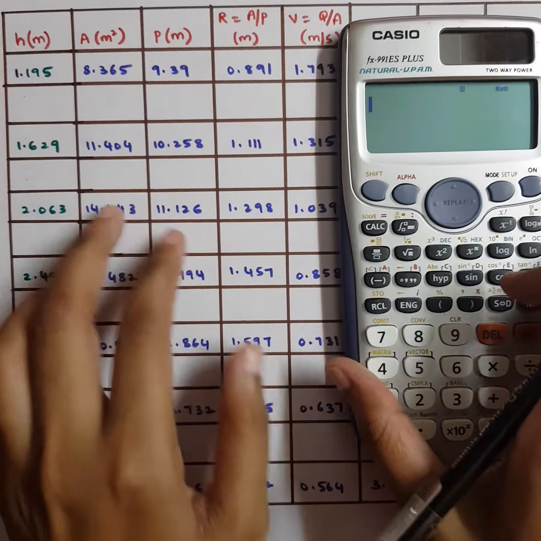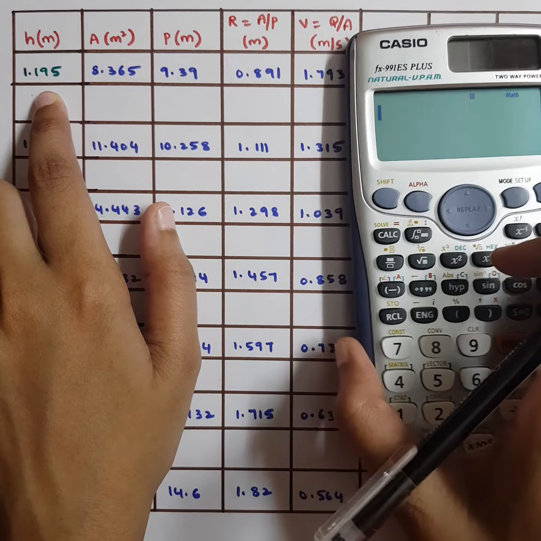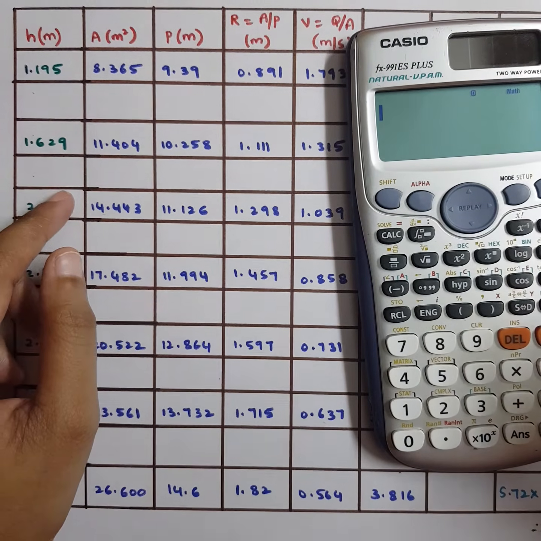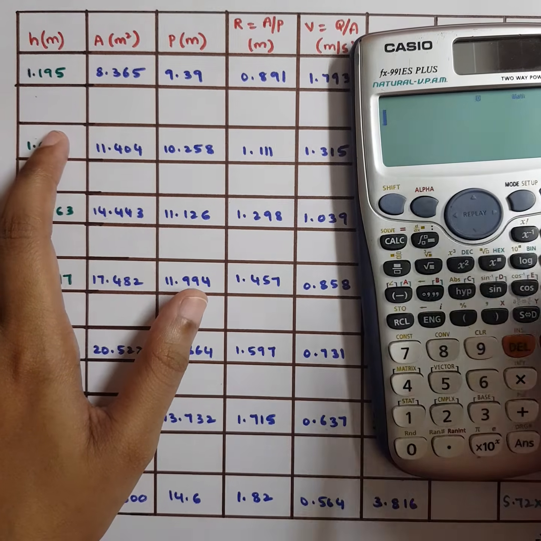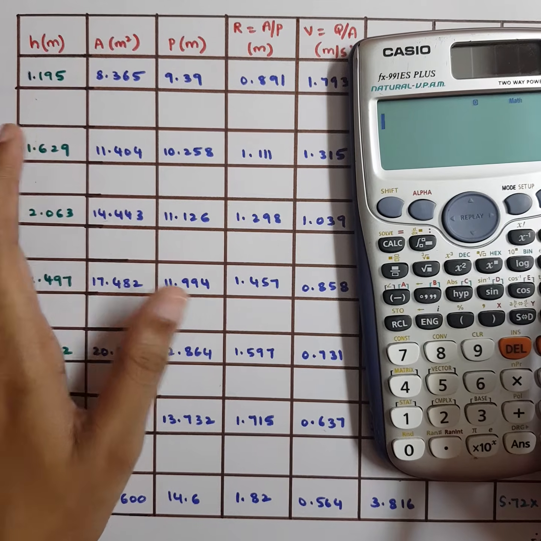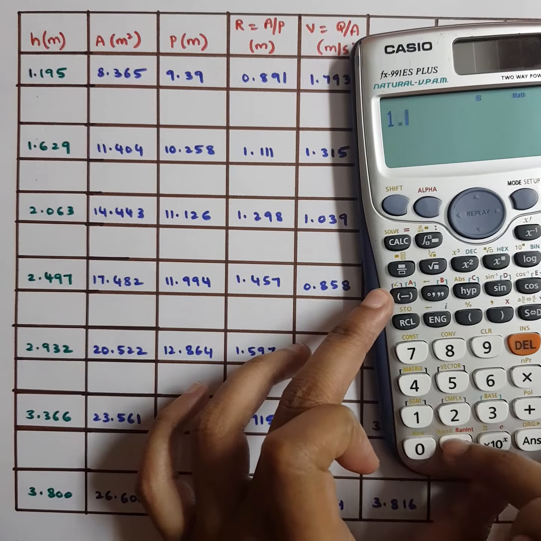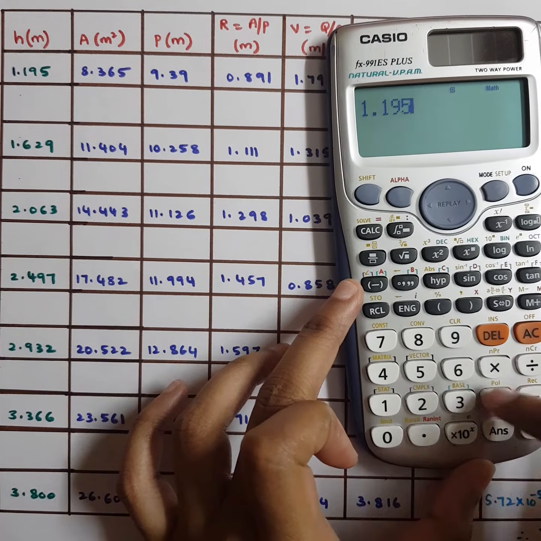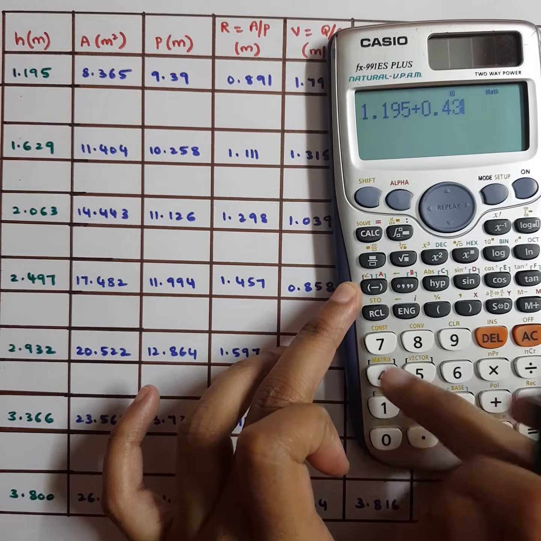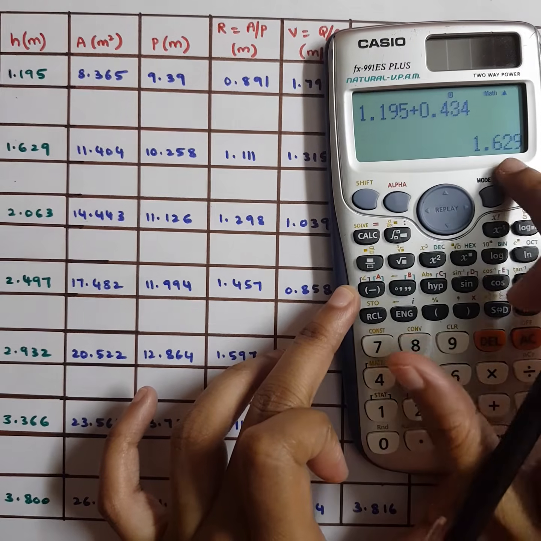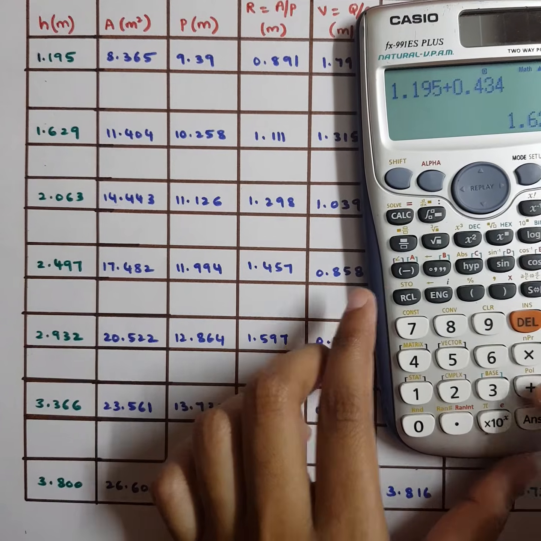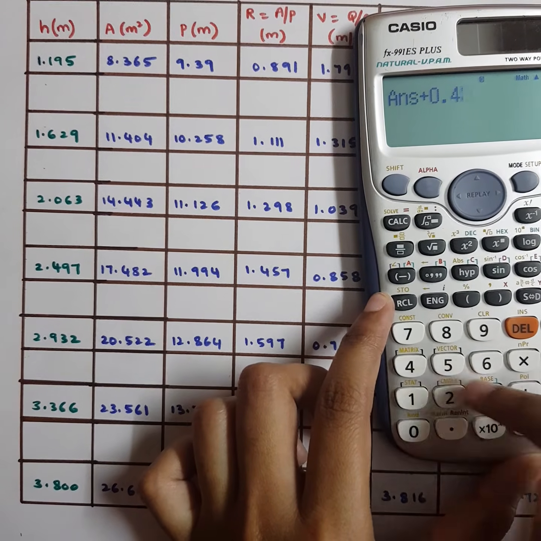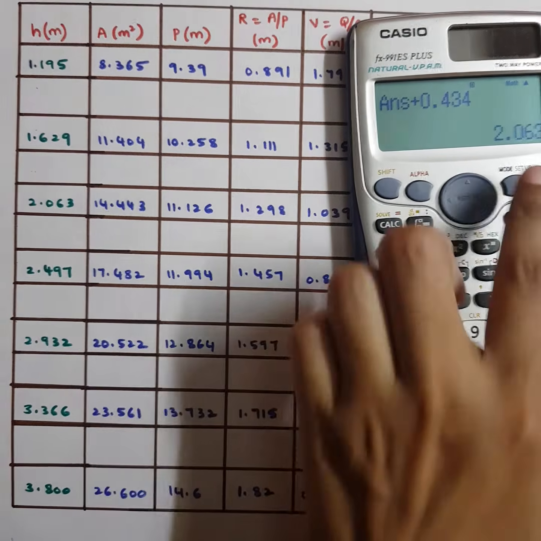Our normal depth, right? We started with 1.195, and I told you the distance between the two intervals must be 0.434. I told you how to get the value of 0.434, correct? So 1.195 plus 0.434 is 1.629. That's my second interval. Similarly, plus 0.434 again. How much did you get? 2.063.